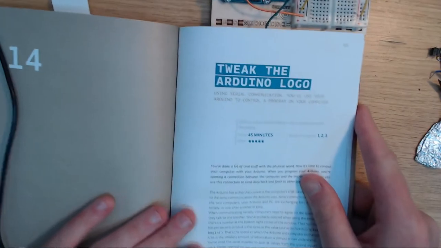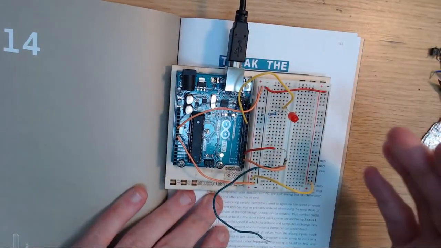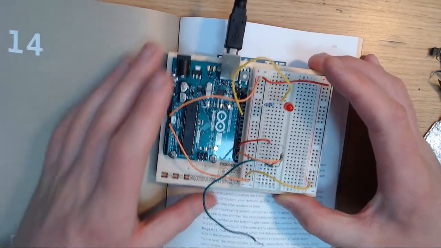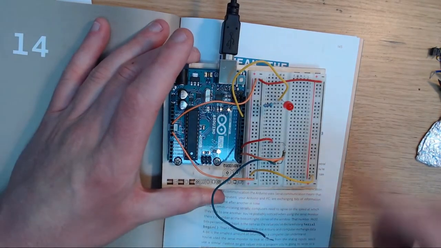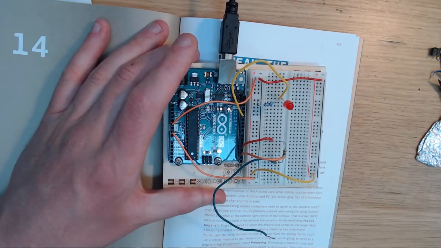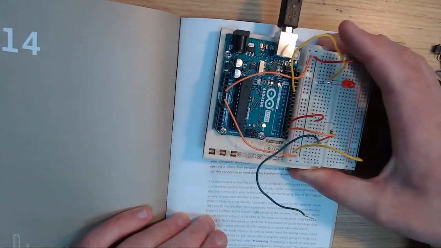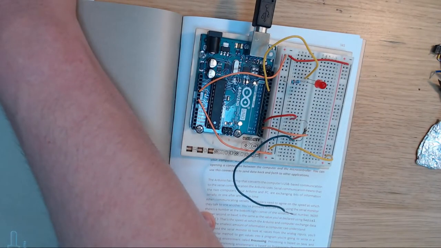Now this is a really interesting one because up to now we've had our nice little Arduino and it's controlled a bunch of stuff, and sometimes we've got the Arduino to send signals back to the computer saying, this is the value of this, this is the value of that. But this is going to be very different because we are actually going to be using the Arduino to control the PC, as in this little thing right here.